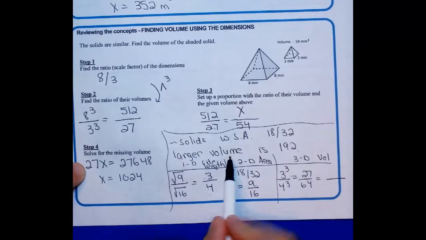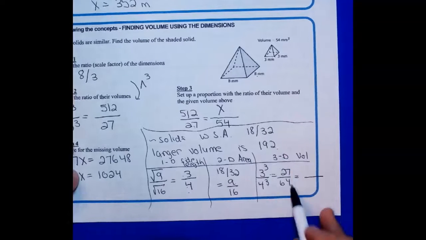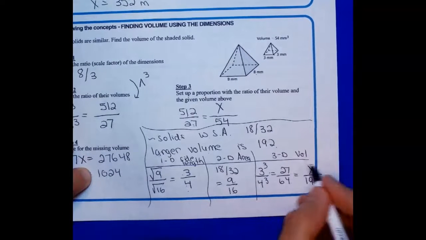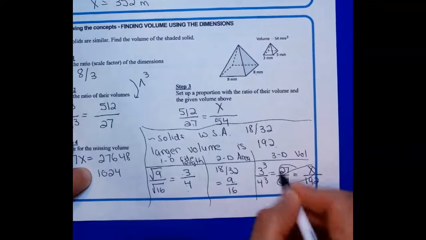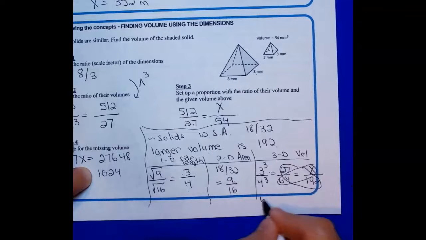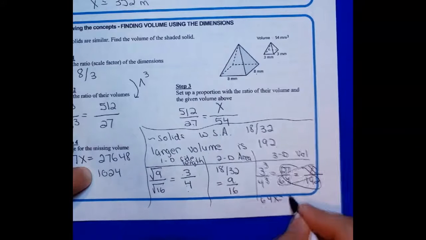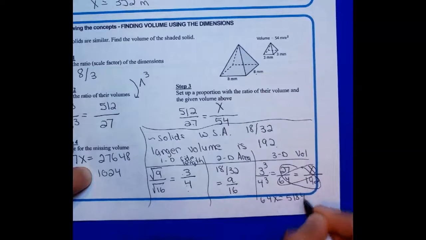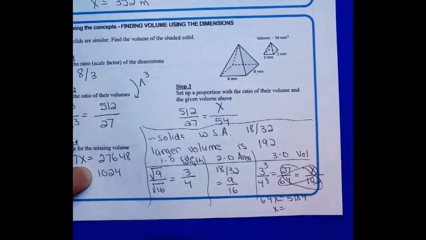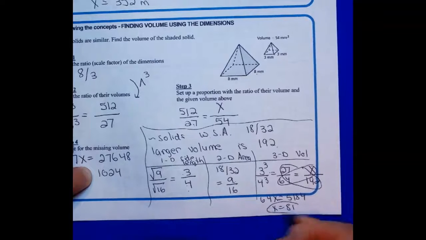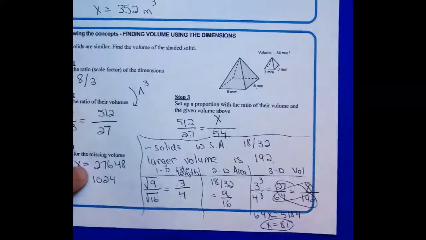Remember, I had the larger volume is 192. So that's going to go with this larger number here, and I'm looking for that smaller volume. So again, we're going to cross multiply. 64x equals 27 times 192, and then we'll divide by that 64. And we end up with the volume of 81.